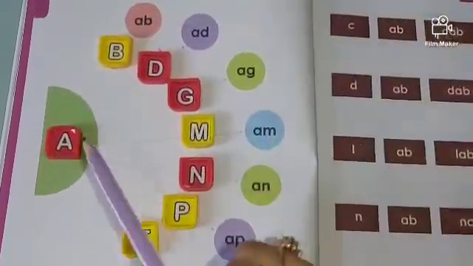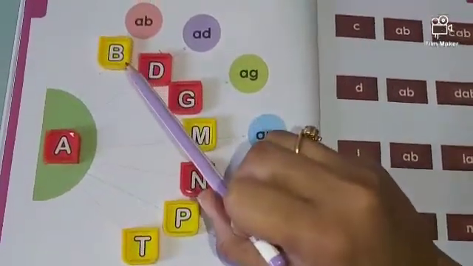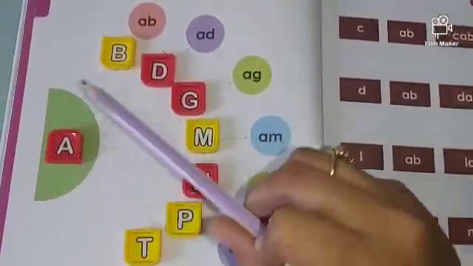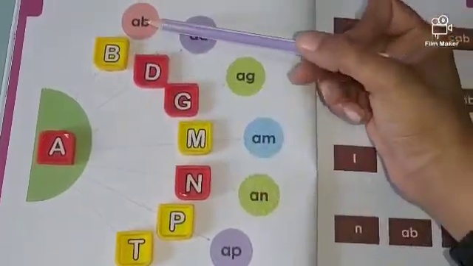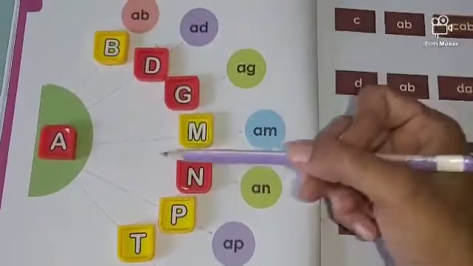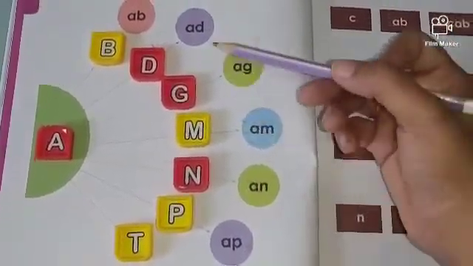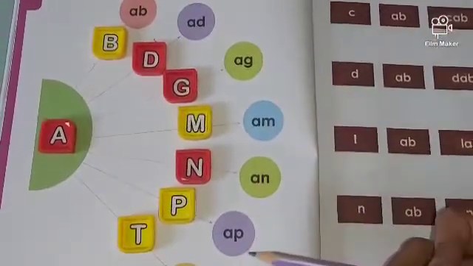See, like this is vowel A and this is consonant B. So A and B forms AB, right? Now after we combine all these consonants, we get all these results. We see all these two-letter clusters forming.